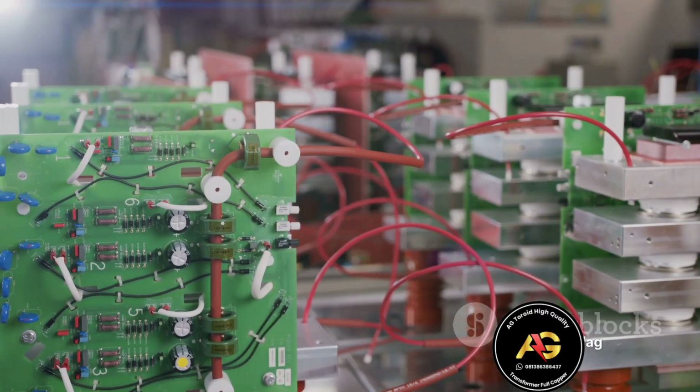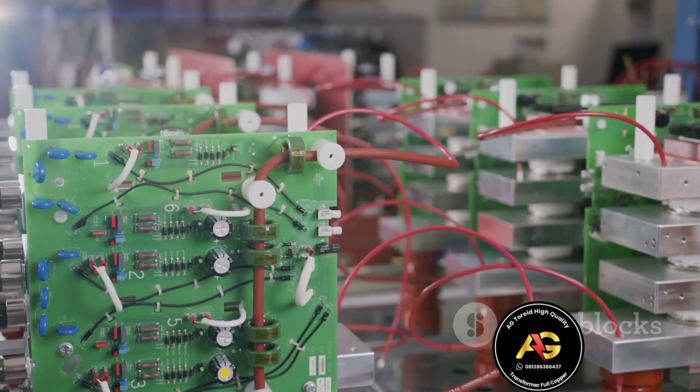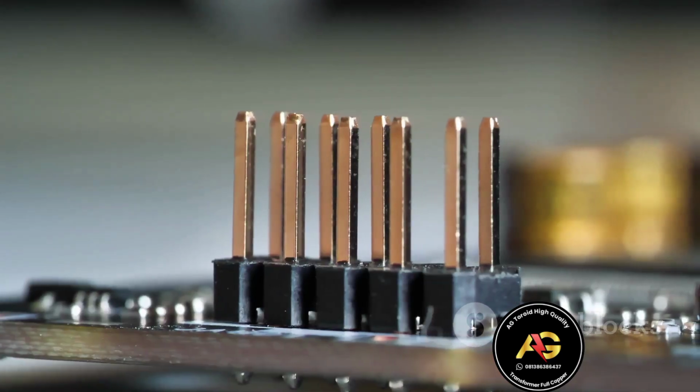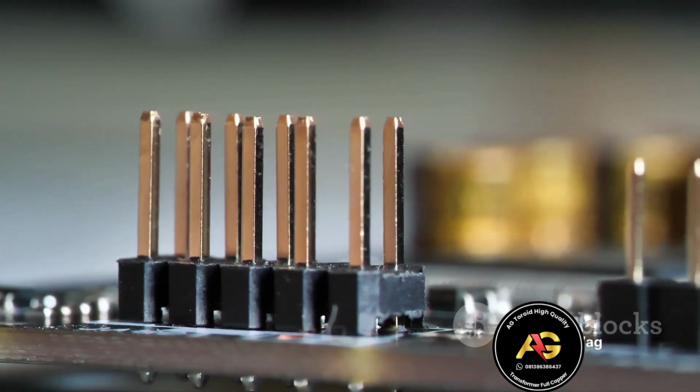Capacitors, on the other hand, are like savings banks for electrons. They store electrical energy and release it when needed. Inductors, meanwhile, resist changes in current and can store energy in a magnetic field.